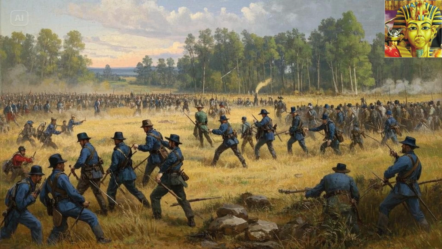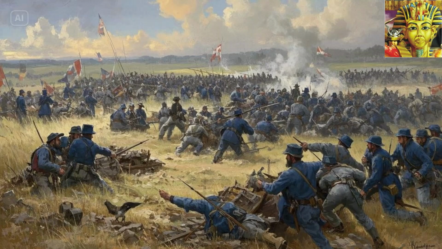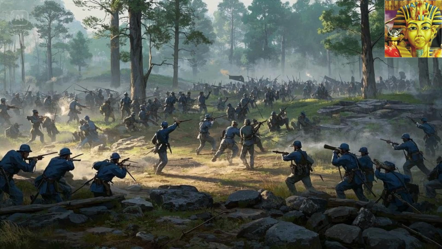The Chickamauga Campaign. The Chickamauga Campaign was part of a broader Union strategy to seize control of Chattanooga and disrupt Confederate supply lines. Major General William S. Rosecrans, commanding the Union Army of the Cumberland, had successfully maneuvered Confederate General Braxton Bragg out of Middle Tennessee and forced him to retreat to Chattanooga.